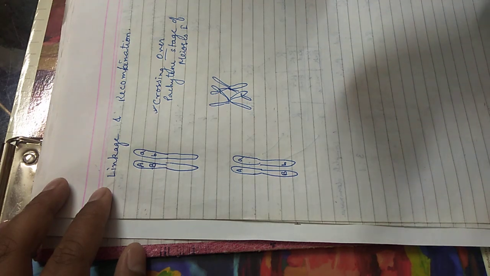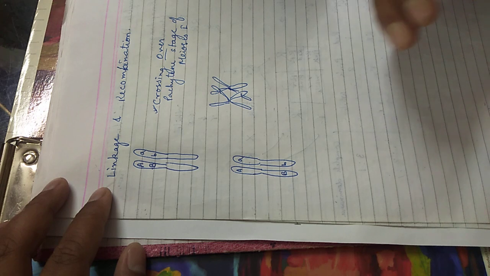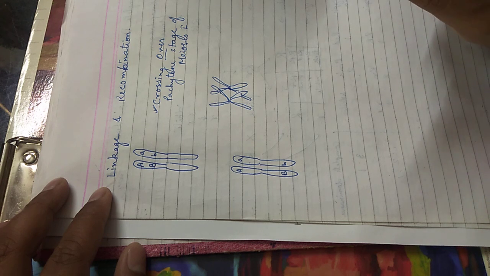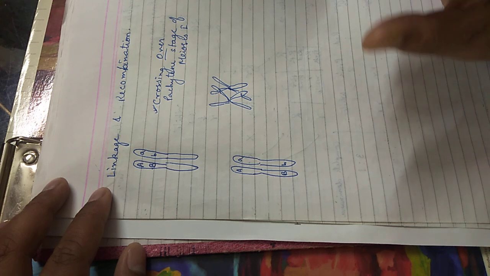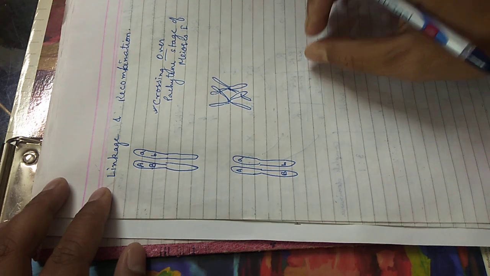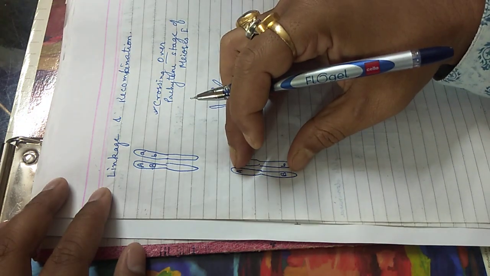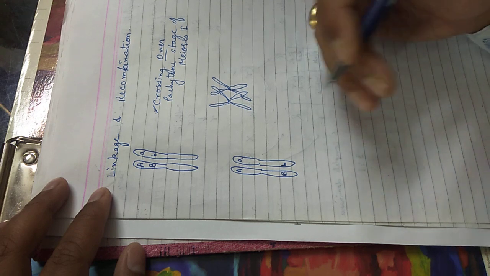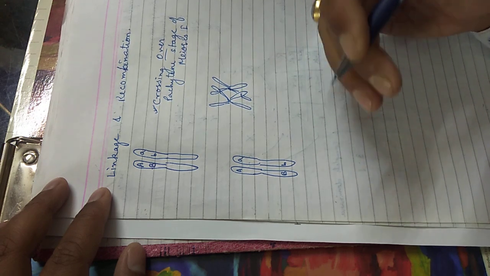You just go through the table, and at the end you will find where the genes are located close to each other, the amount of recombinants are less, and the amount of parental characters which are maintained through the generations is more. And on the other side, you will find that where the genes are located far away, the number of recombinants which are arising is more, because there will be more crossing over.